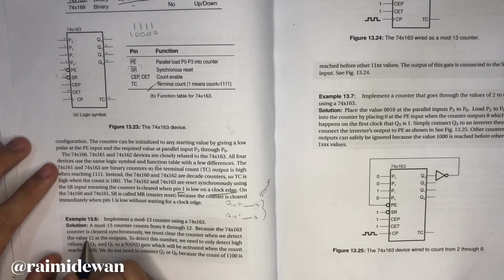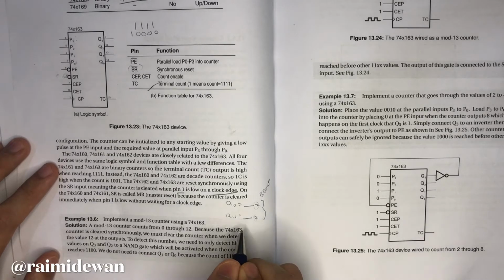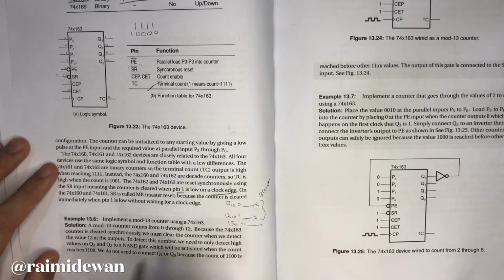Now, because the 74163 counter is cleared synchronously, we must clear the counter when we detect the value 12 at the output. True. Why? Because we can have other values than 12. For example, we can have the value of 13 base 10. I mean, we can have the value of this one in the binary form.